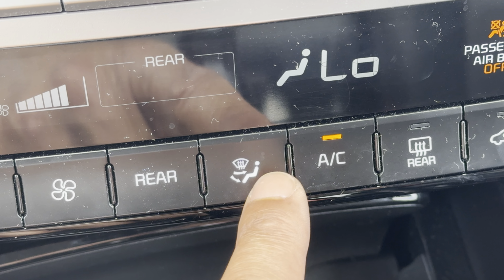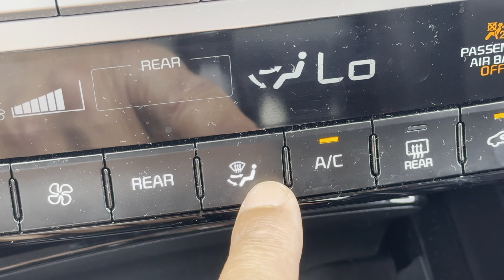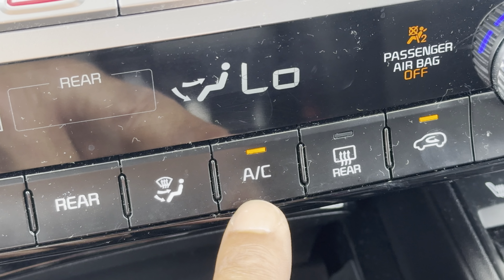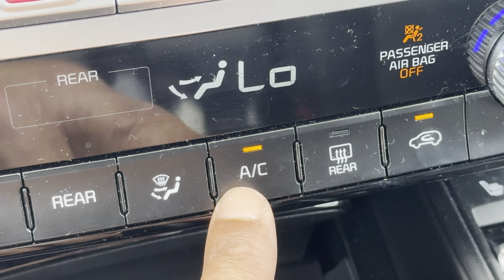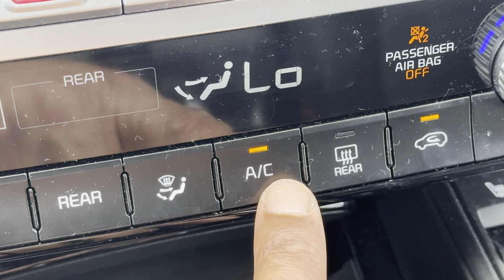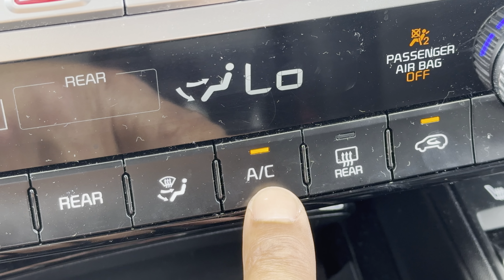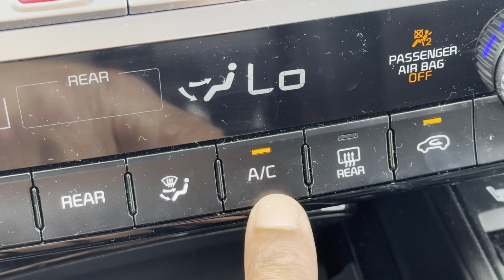It cycles through all of this, okay? So you have options over there. The next button over here is the AC button. Now this right here, you need this lit up for the air conditioner to actually run, okay?